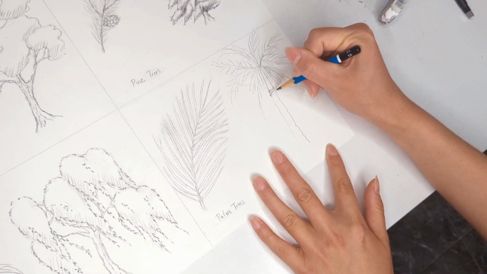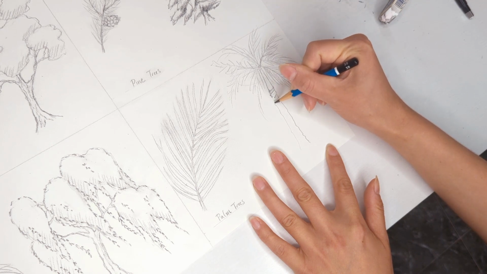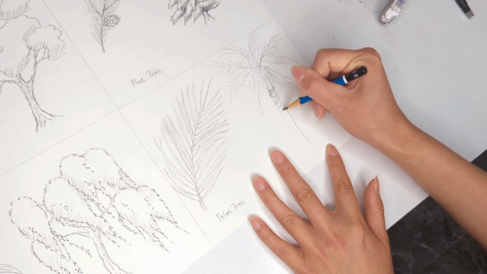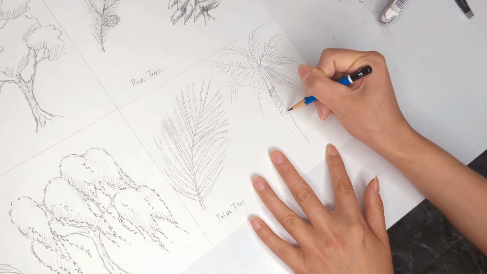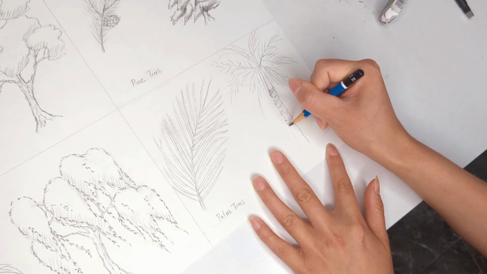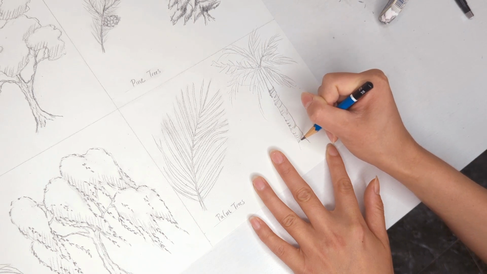So the palm trunk has a lot of these horizontal wrinkles. You can use that to your advantage and almost use it as a shading, a shadow as well.